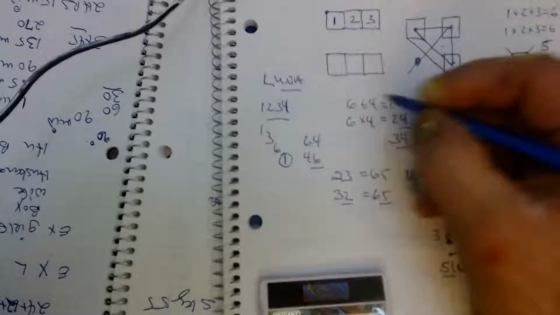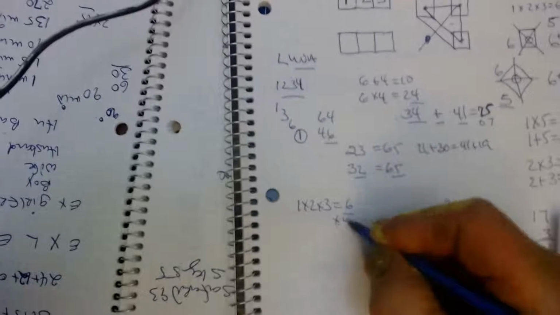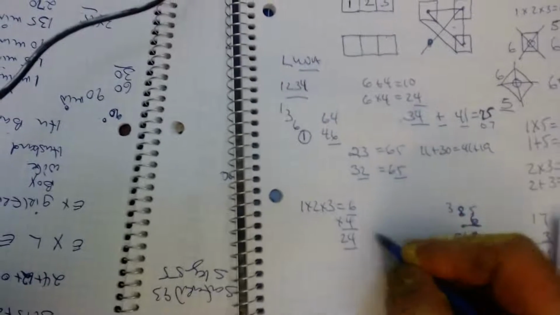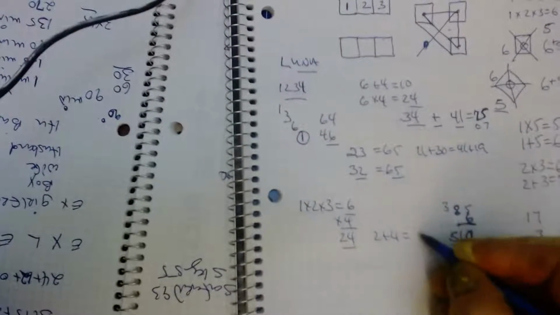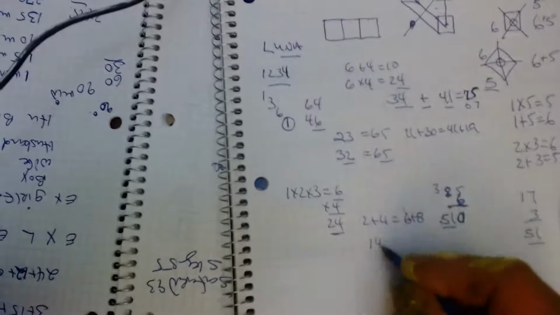And this one over here, the first one equaled 6. 1 times 2 times 3 equals 6. Now, when you multiply it by 4, it equals 24. 2 plus 4 equals 6, and 8, this is the planet house. This is where everything gets divided, right? And then you've got the hours. 6 and 8 is 14 and 48 equals 62.